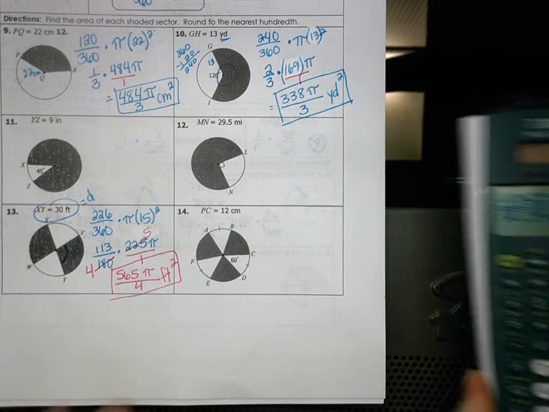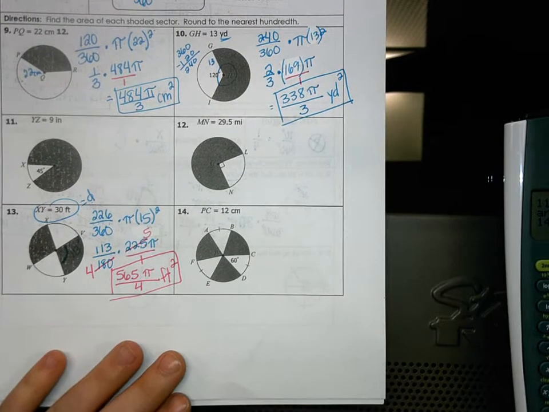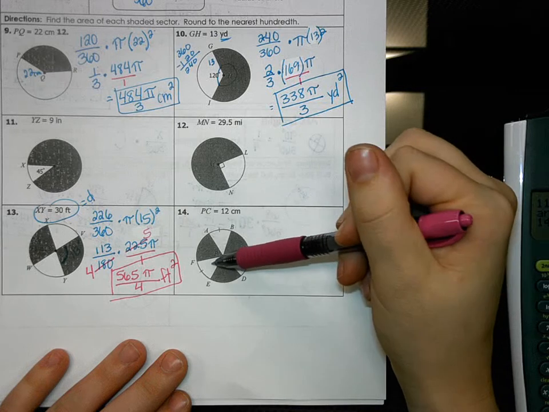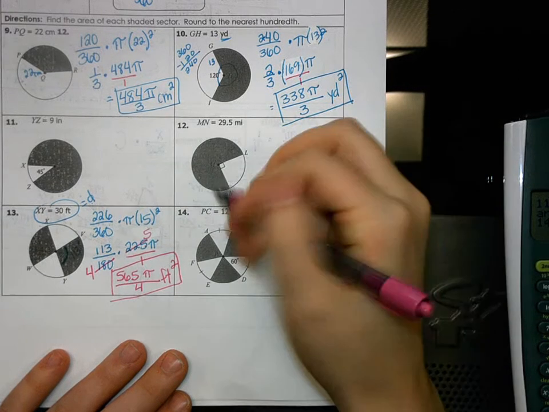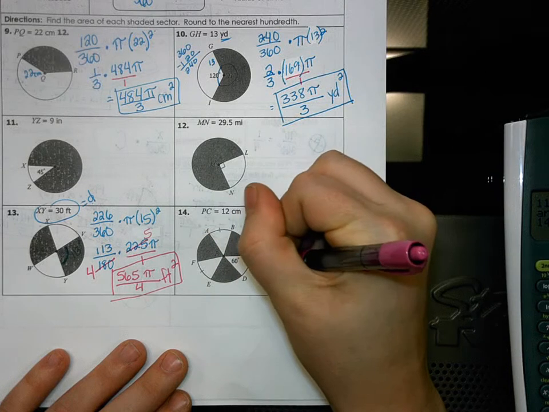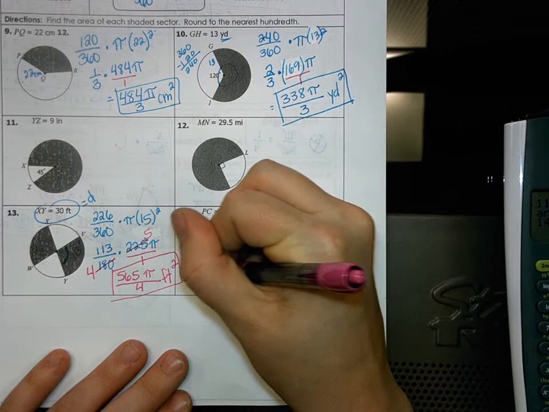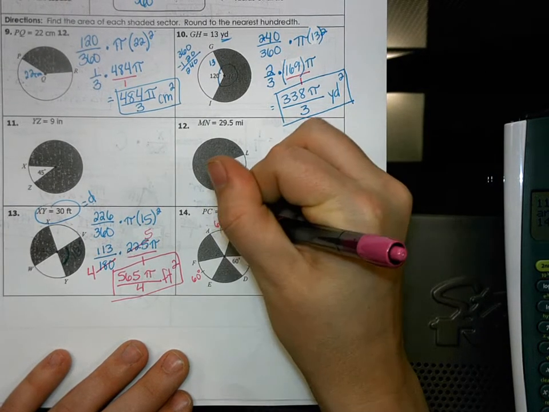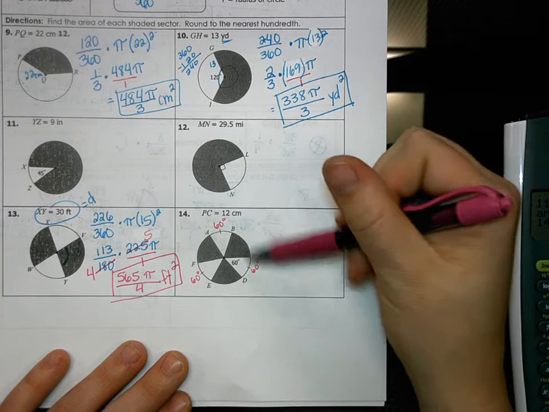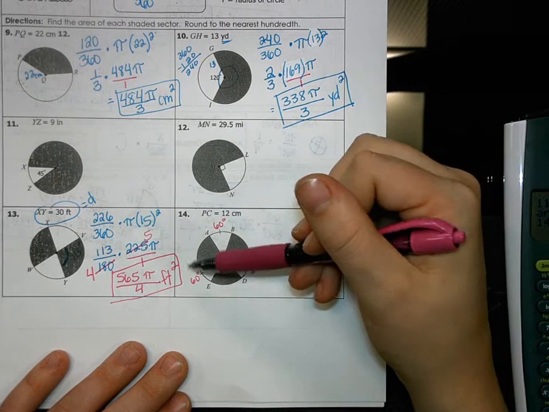And then this last one, I need to figure out the shaded region. I only know these regions. So if these arcs are congruent and they're central angles, those arcs are also equal to this central angle here. If those three are 60, 60, and 60, that adds up to 180.